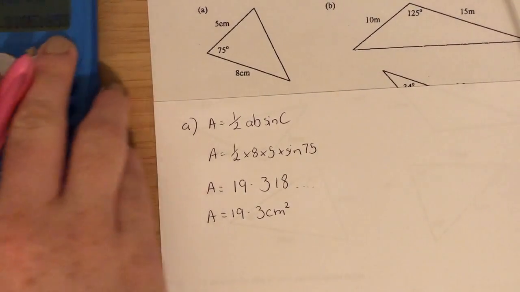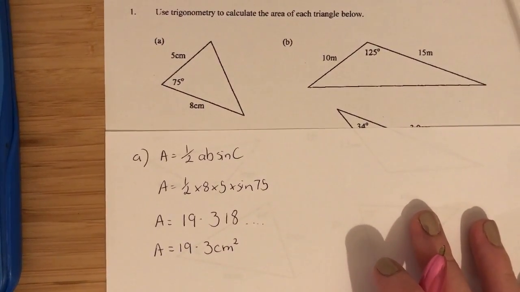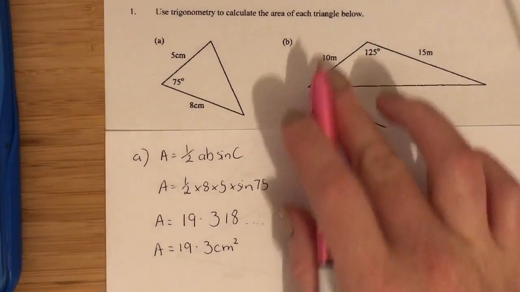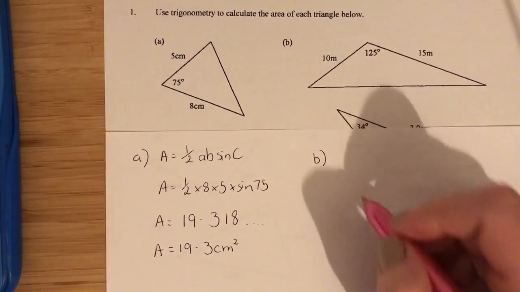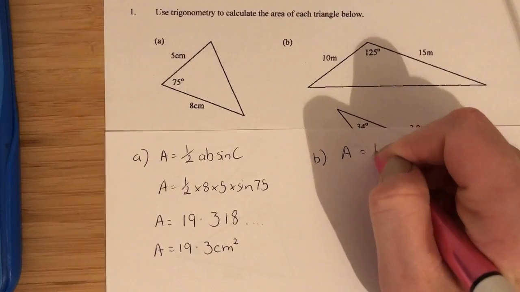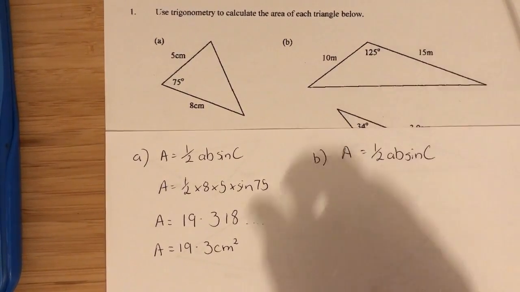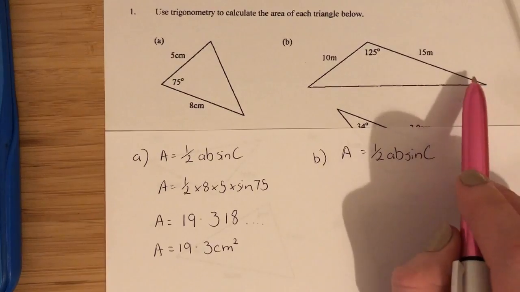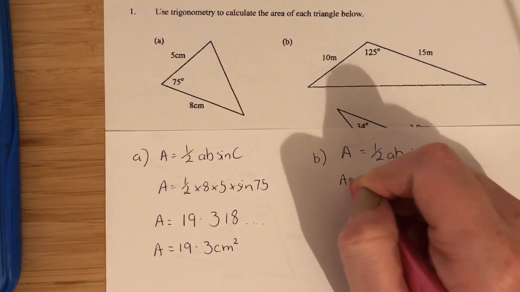I'm going to do exactly the same with this one. If you want, you could pause it, do this question, and then check my working after you've done it. So part B. Again, we look at the formula sheet. Area equals a half AB sine C. We check that the angle we have is in between the two sides we're going to use. This one is already set up, ready to go.